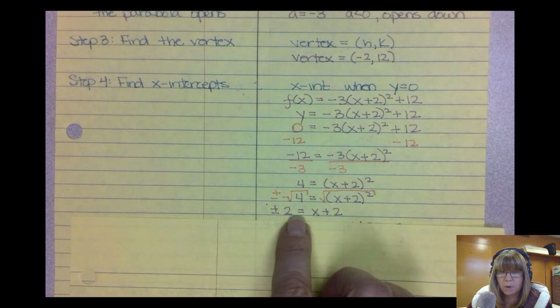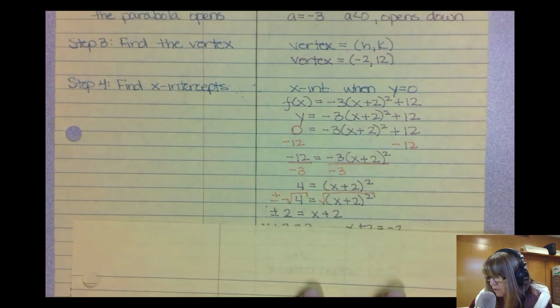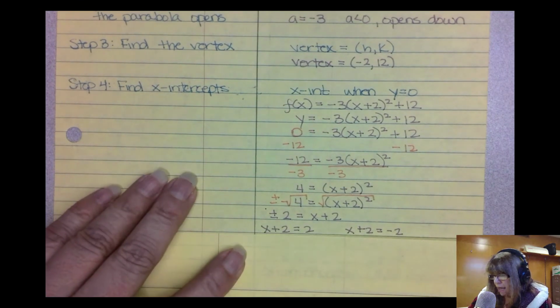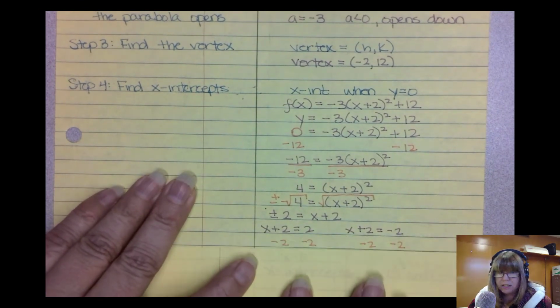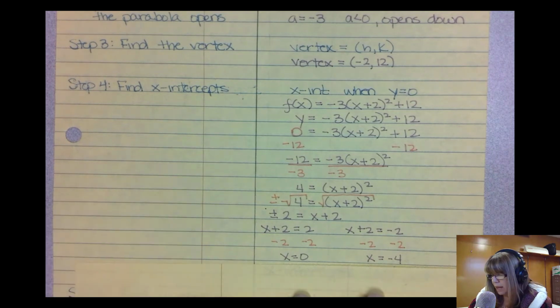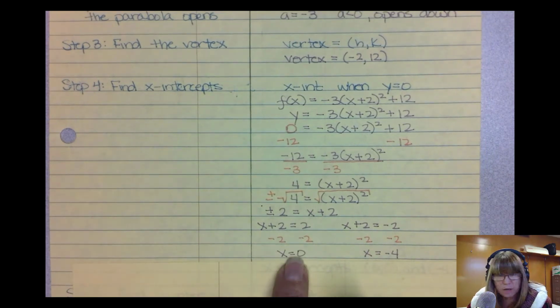I'm going to break this apart, where it says x plus 2 equals 2 and x plus 2 equals negative 2. And I'm going to solve these individual equations. So I'll let you run through that, but I get x equals 0 and x equals negative 4.